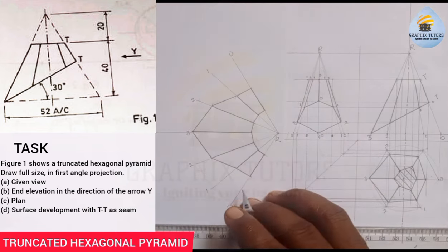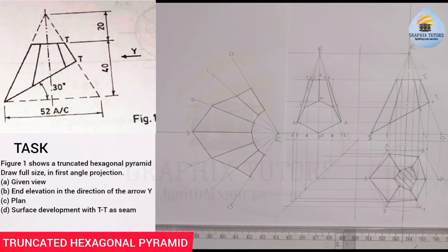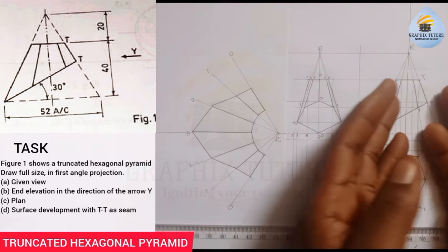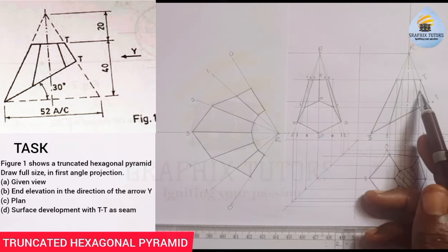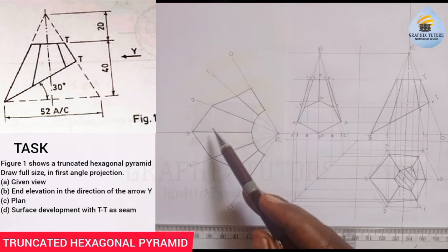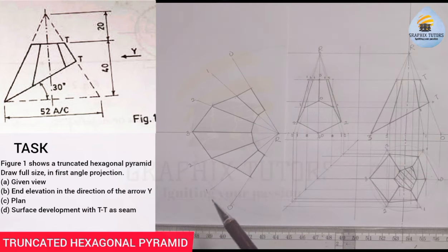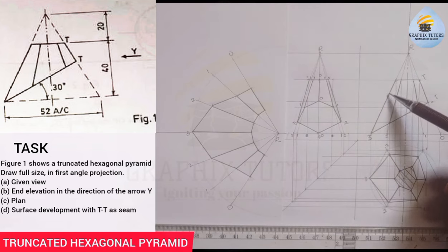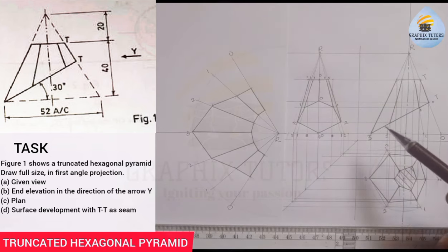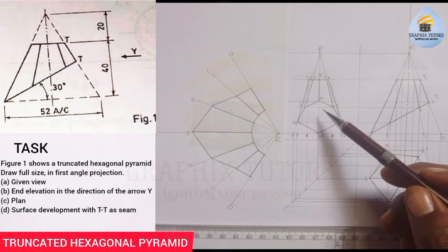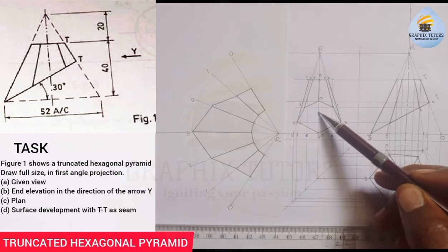So this is what we have. That is the development of the figure here. So when you split this open into two, right, from this side you cut it open here, this is what you're going to see, right? So this is the front elevation that we've drawn, this is the plan, this is the end elevation, and this is development.